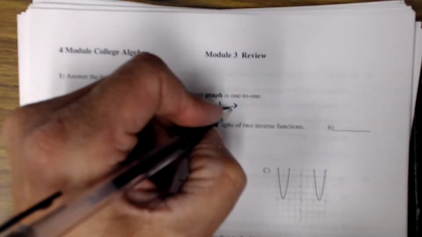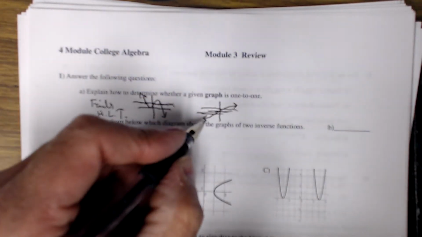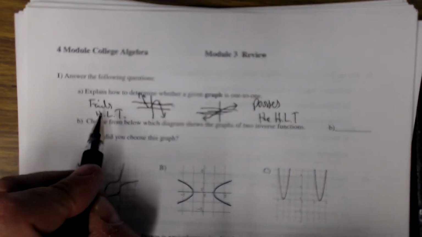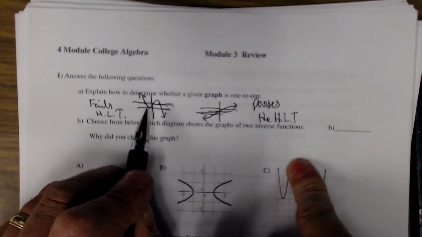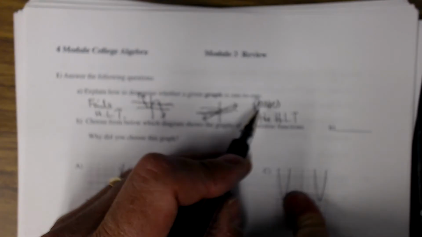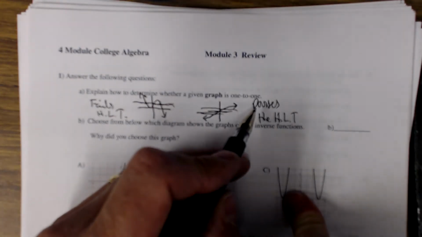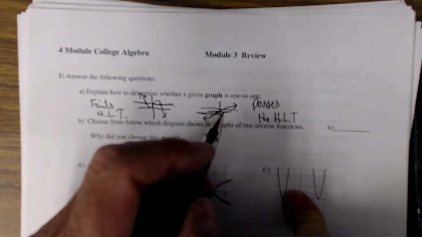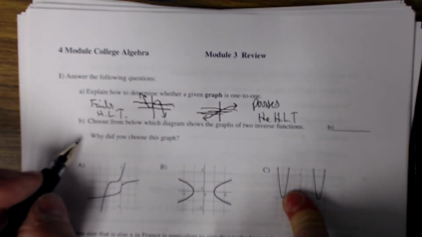And this one right here, if I draw horizontal lines, it will only hit it once. So this one passes the HLT. So if it fails the HLT, it's not one-to-one and it won't have an inverse. If it passes the HLT, the horizontal line test, it is one-to-one and it will have an inverse function.